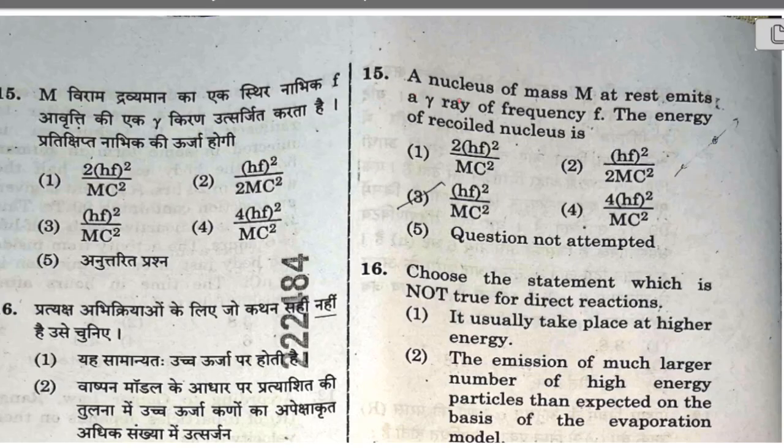Question number 15. A nucleus of mass capital M at rest emits a gamma ray of frequency f. The energy of the recoiled nucleus is? You can calculate this using momentum conservation. There is one nucleus emitting a gamma photon having frequency f.